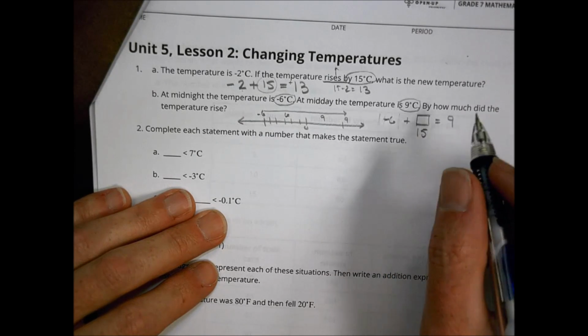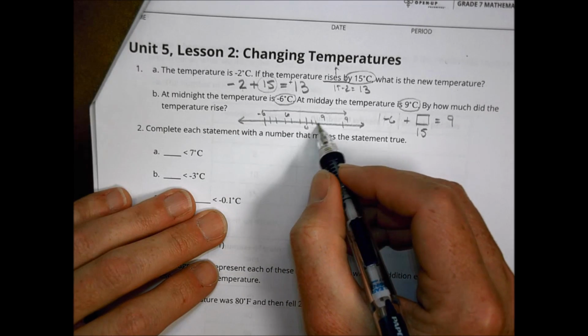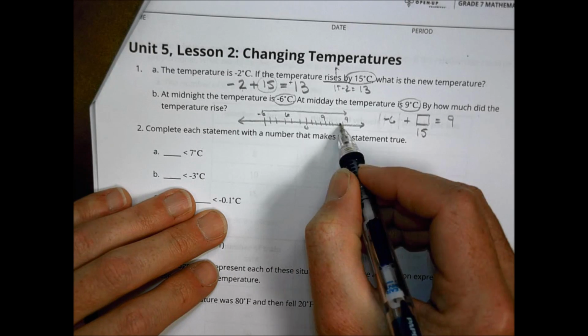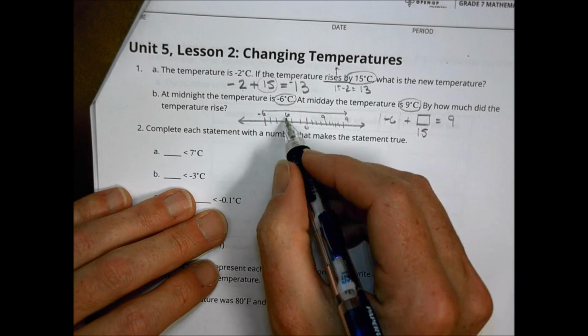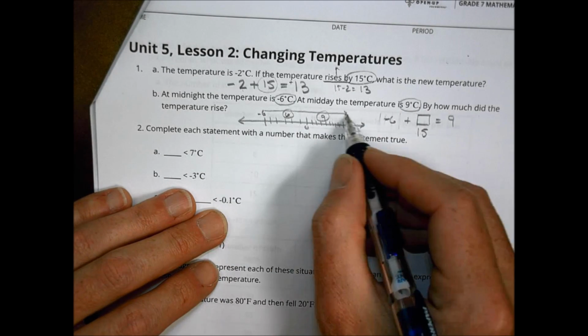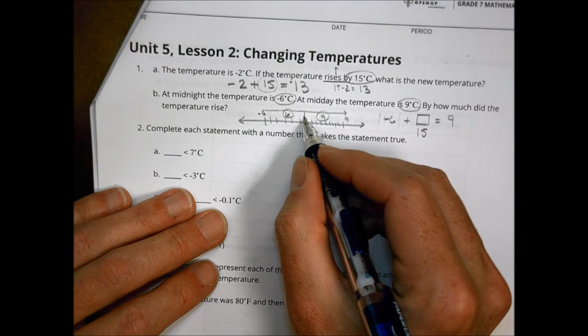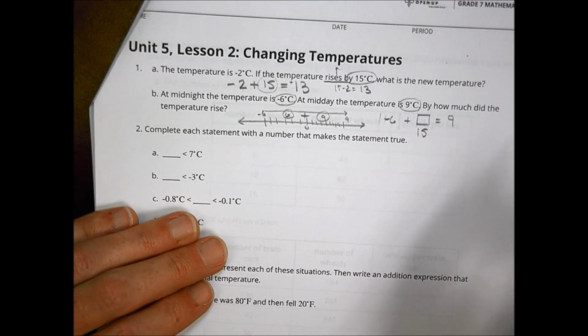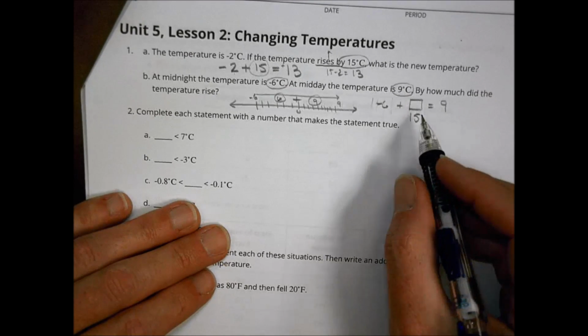And that's because there's going to be 15 marks between here and there. Just not to scale, just making my marks there. So 6 and a 9 is going to get you to where it ends up at. So 6 plus 9 gets you to 15. Okay? So you can think about this. You can think of it this way.